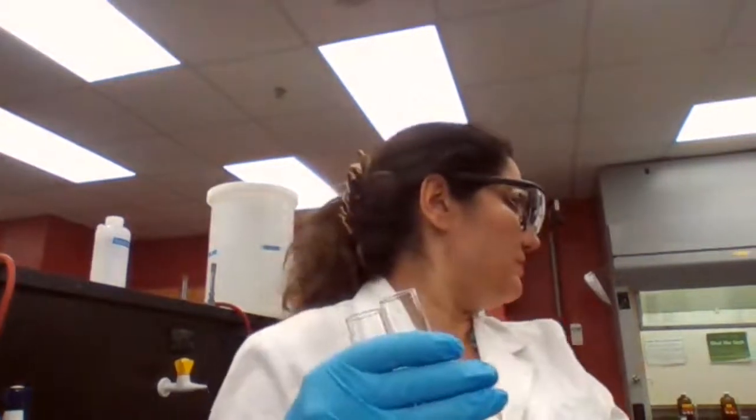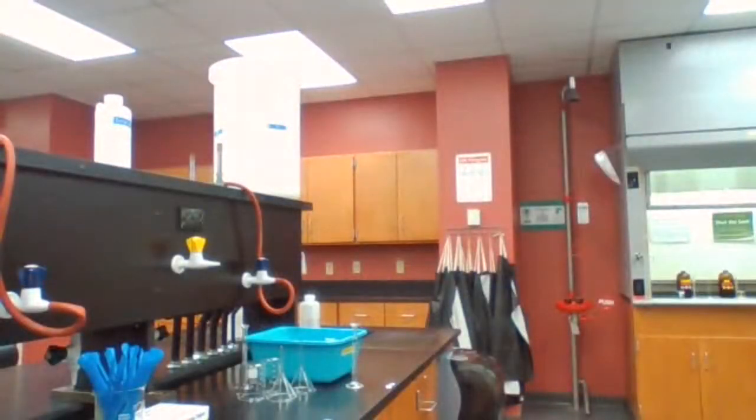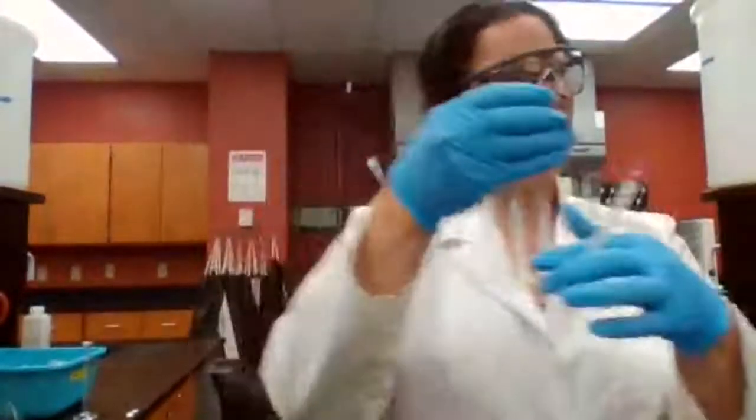So for the last part of the experiment, we are going to mix the 2 chemicals with water, and we want to see the process of solubility of these 2 compounds and monitor the temperature. If the temperature increases, we classify it as exothermic because it's releasing heat. Let me add the chemicals to the test tubes, and then we add water.